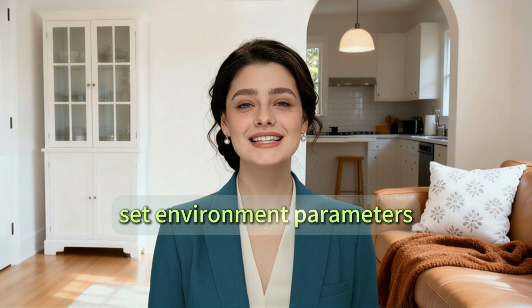In this course, we will guide you step by step on how to set environment parameters. Let's try it together.